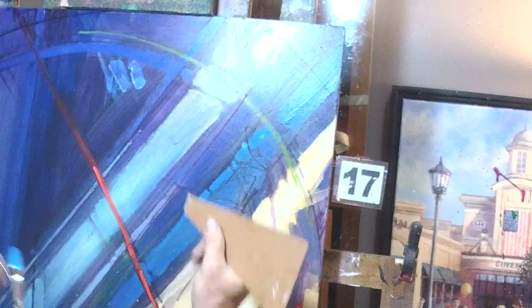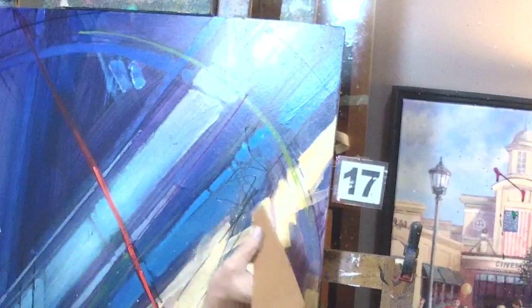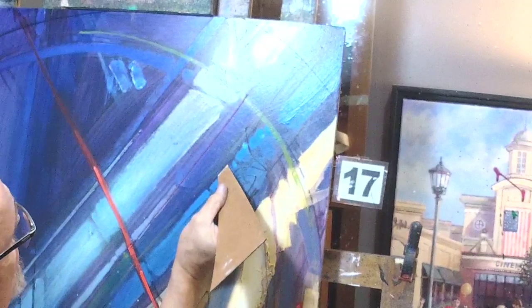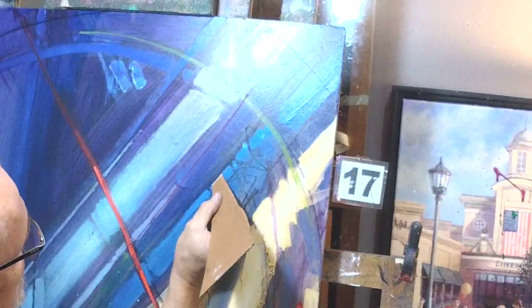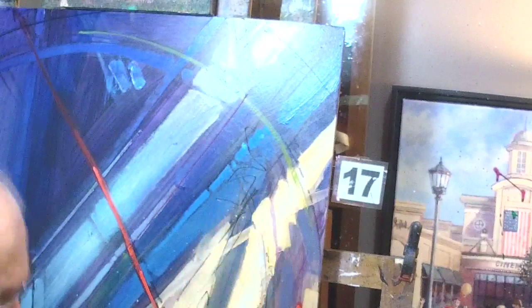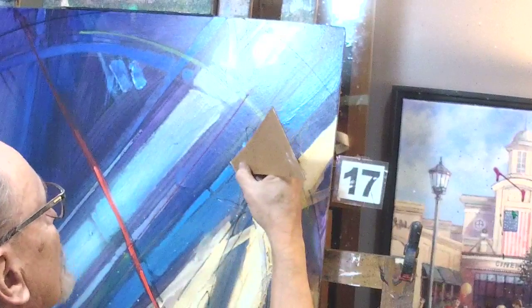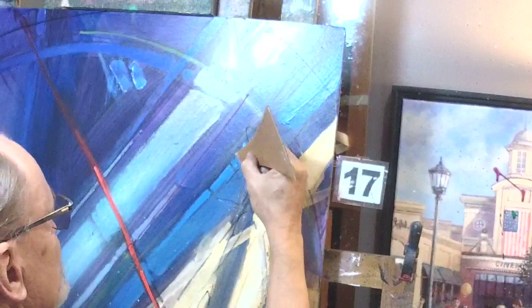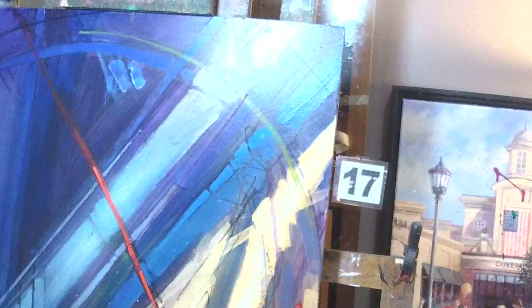I'm using cardboard. There's a name for this. Is it called pasteboard? There's an old-fashioned name for this kind of cardboard, but for me as an artist, it's the kind that comes on the back of a pad of drawing paper, sketching paper, newsprint pad, or whatever. It's that brownish stuff.